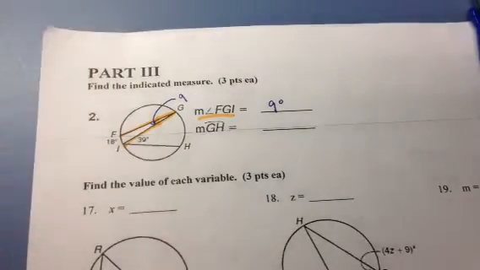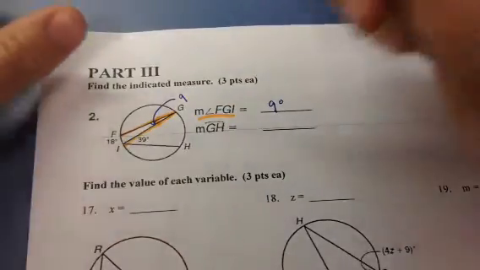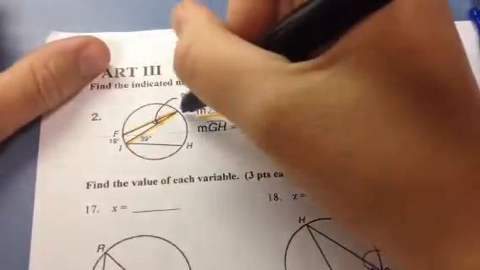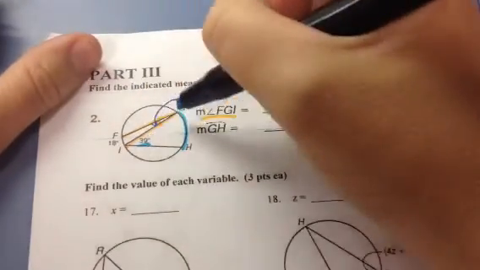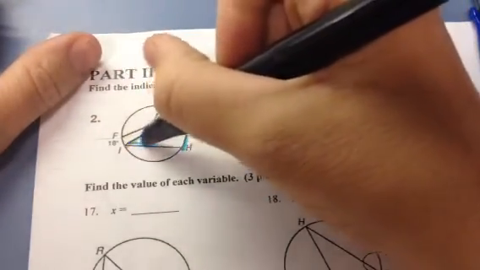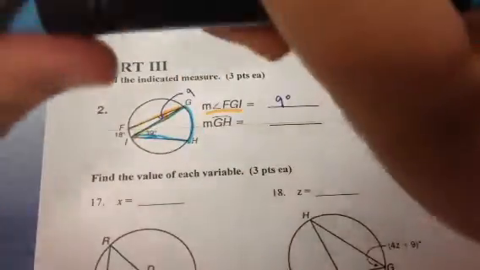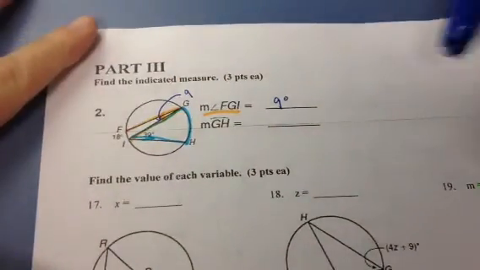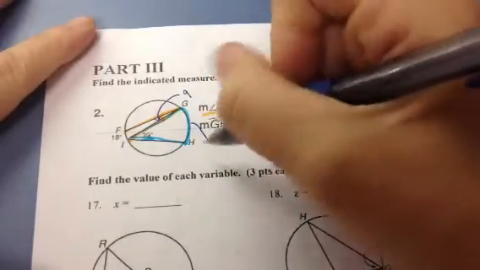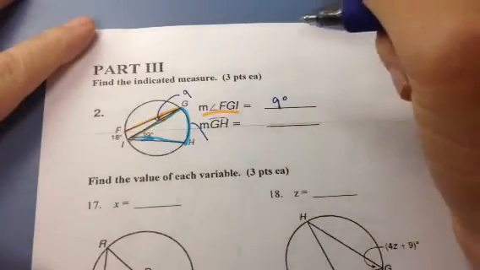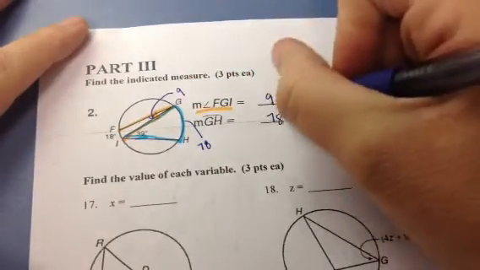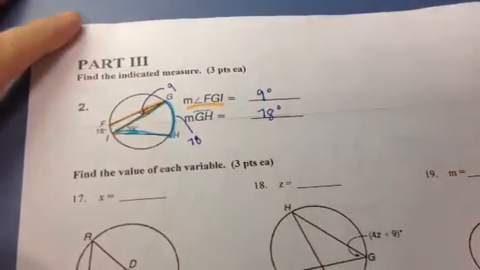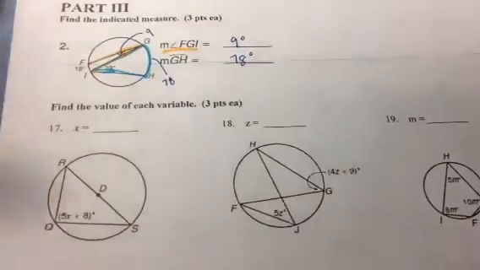So then in this next question, you're given the measure, or no, excuse me, you're given the inscribed angle, and you're asked to find the measure of this arc. So if this is 39, and we said that this inscribed angle is half, the arc must be double that. So GH must be 39 times 2, which is, what, 78. So 78 degrees. All right, moving on to the next 3 questions.